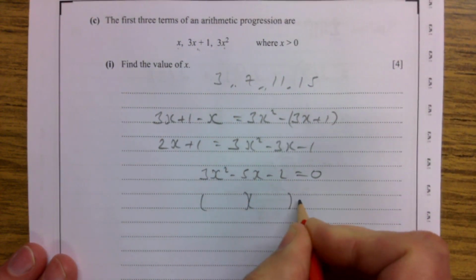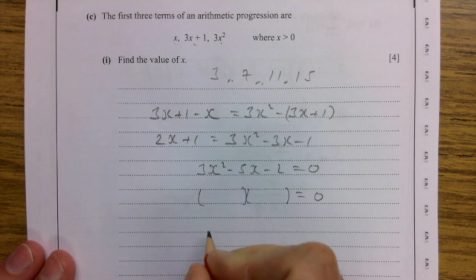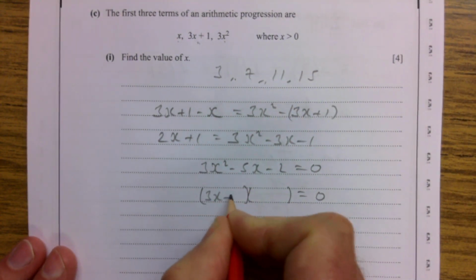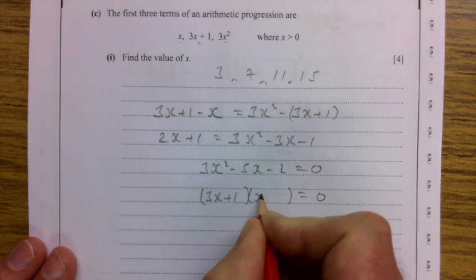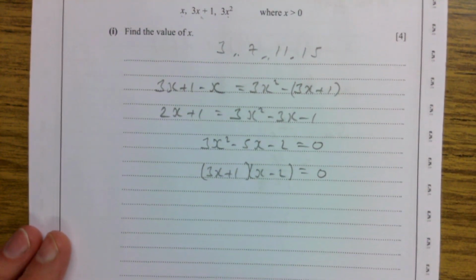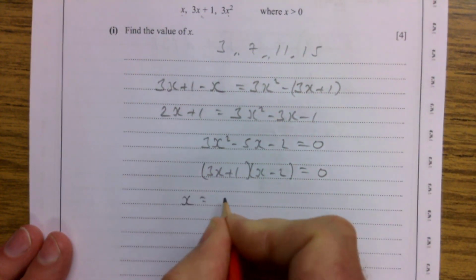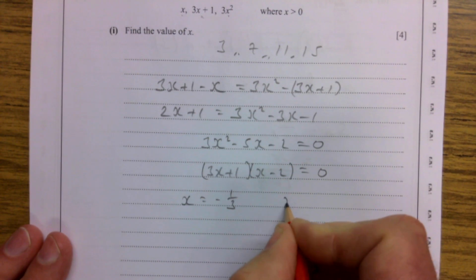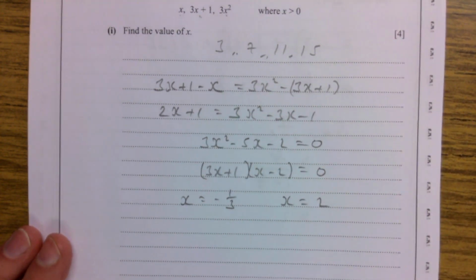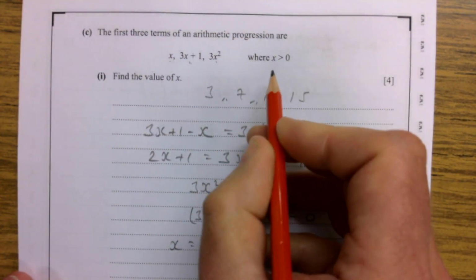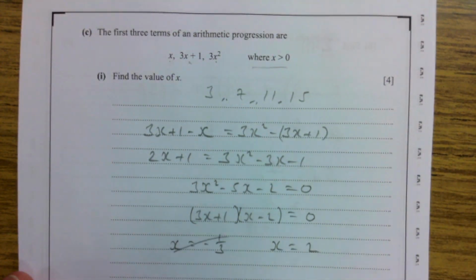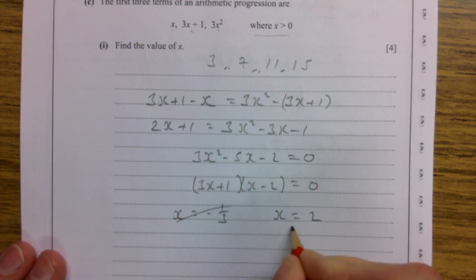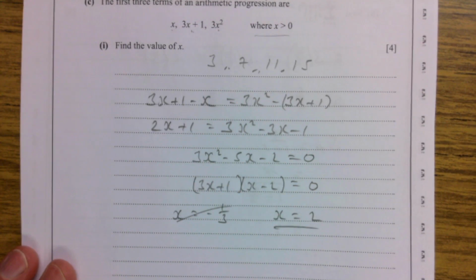And we factorize that quadratic, whatever way you solve your quadratics. You just do that, so 3x plus 1 and x minus 2. So my two options for x are minus a third, and x is 2. If we look back up to the question, it says where x is greater than 0, so it can't be this one. So x equals 2 is our answer to that.